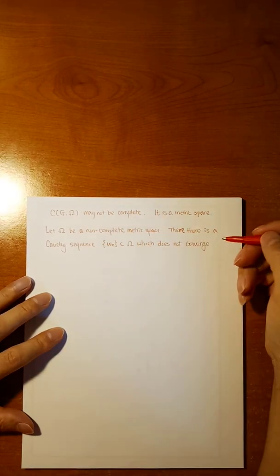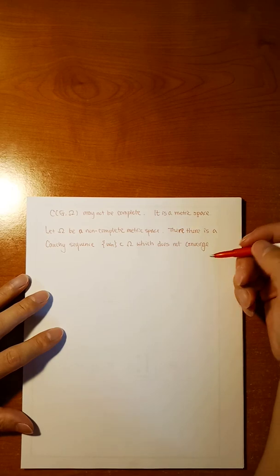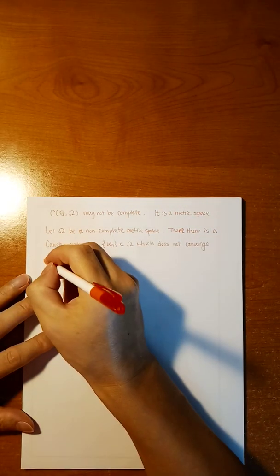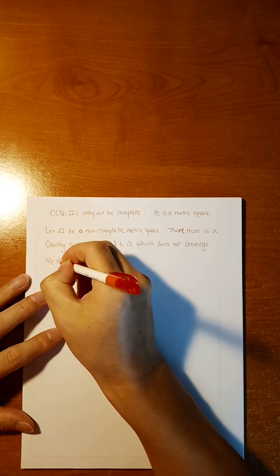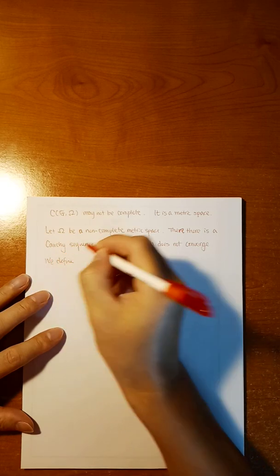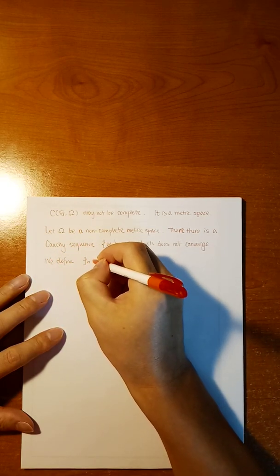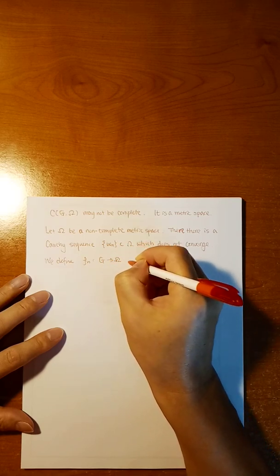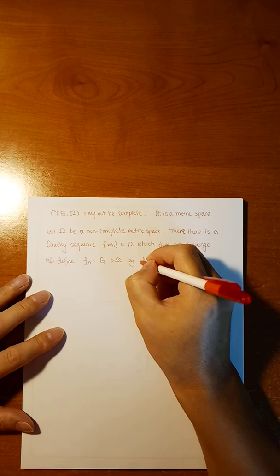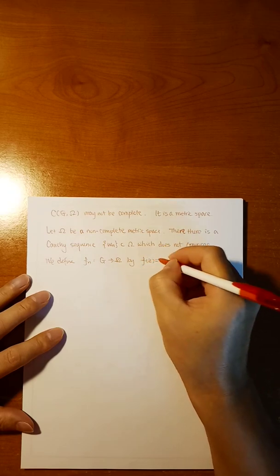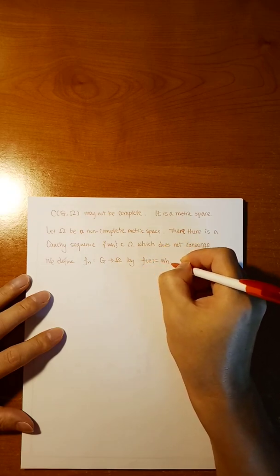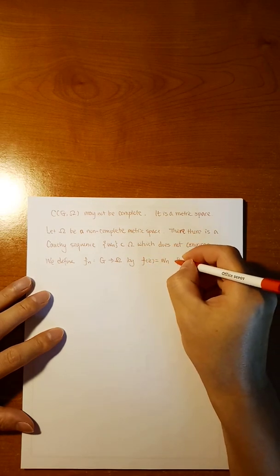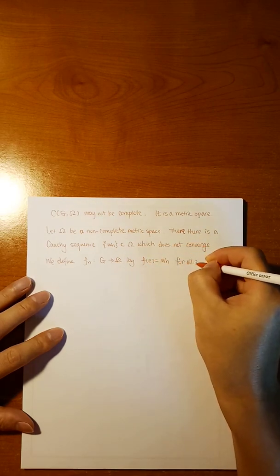So you have a non-convergent Cauchy sequence. And then we define f_n from G to Ω by f_n(z) = w_n, the constant function, for all z in G.